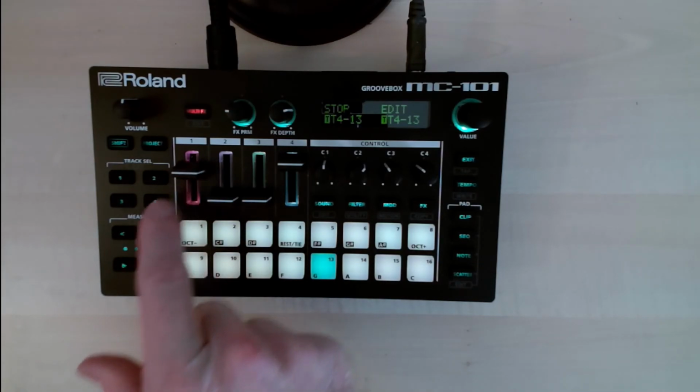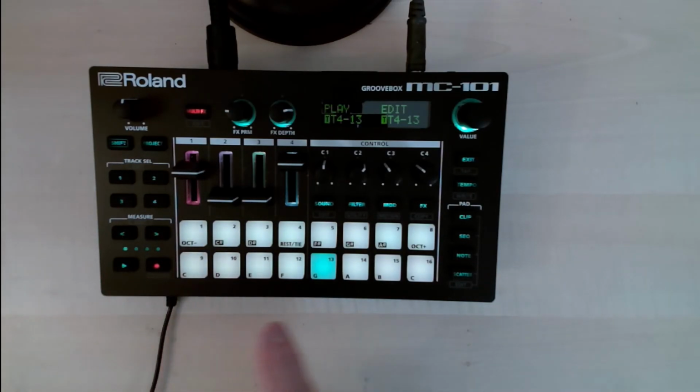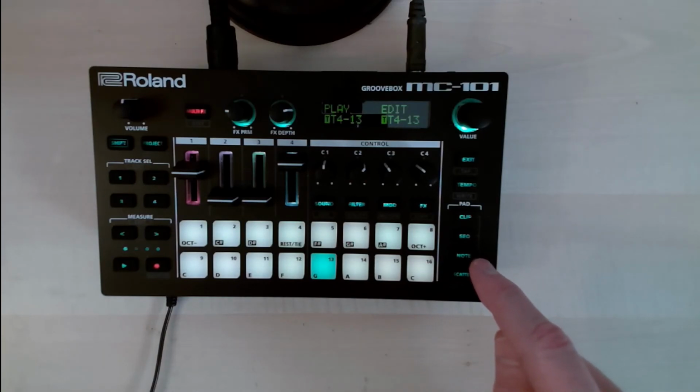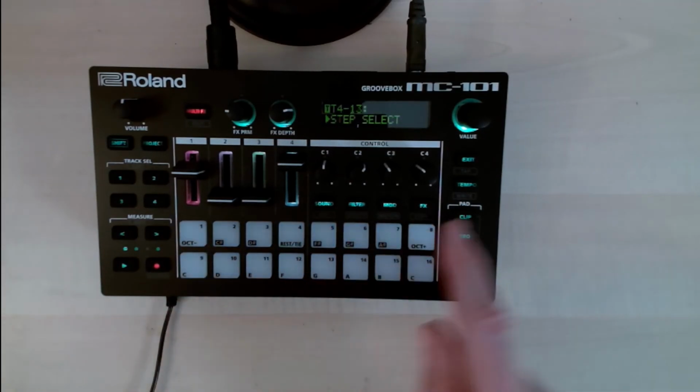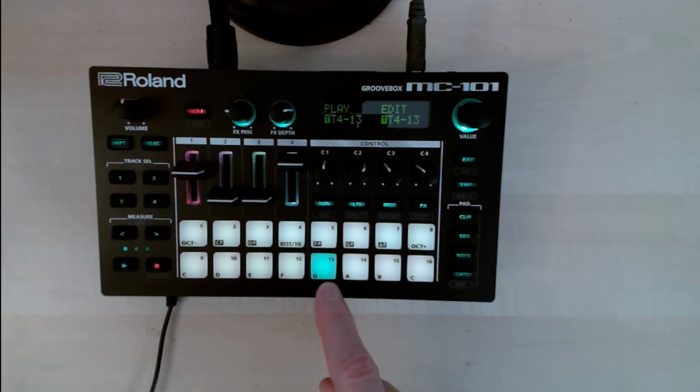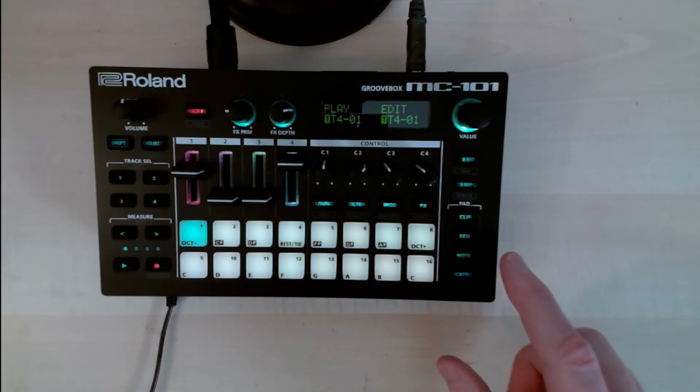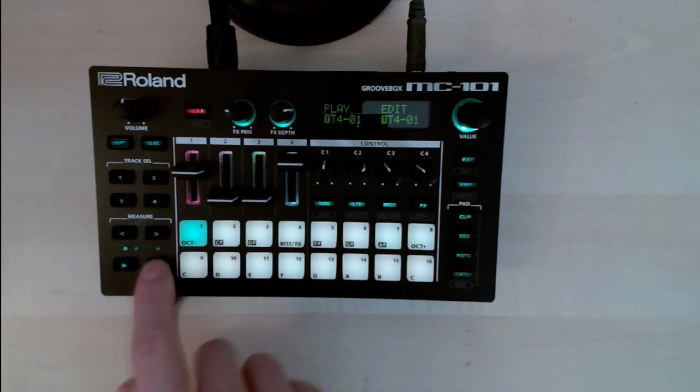The other thing that you can do with these clips is when they're playing. Let me just start playing this. If I go to the sequence on number 4 on clip, let's just do this on the first clip, and record with the EWI like this.